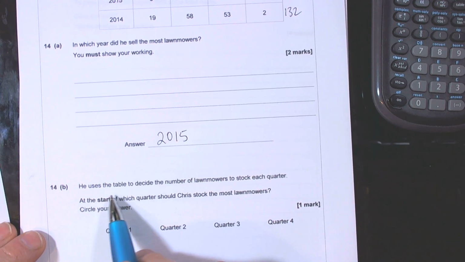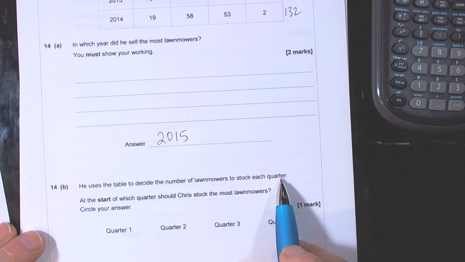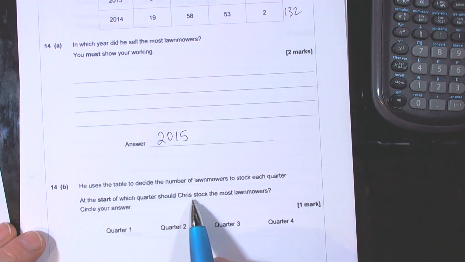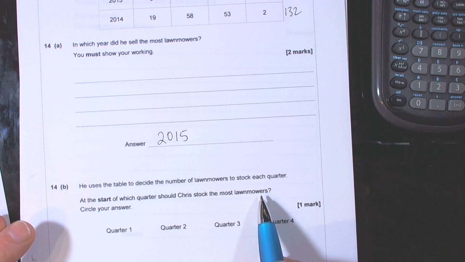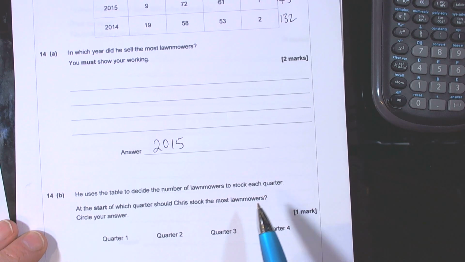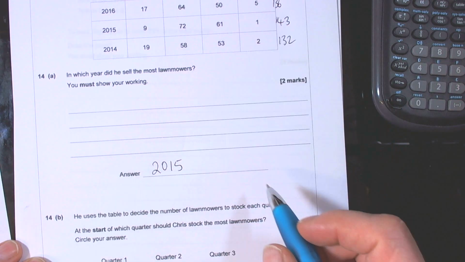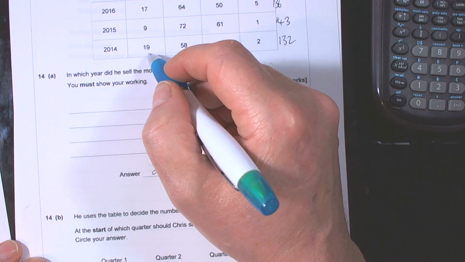Okay, he uses the table to decide the number of lawnmowers to stock each quarter. At the start of which quarter should Chris stock the most lawnmowers? Okay, so when we look at this, that's quite low.